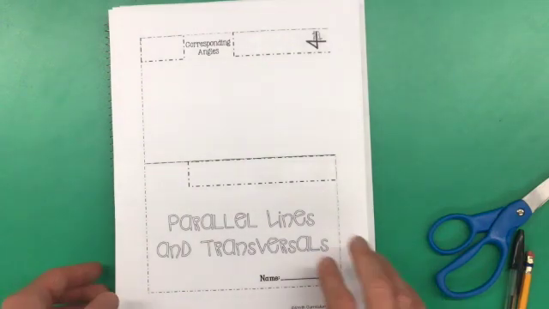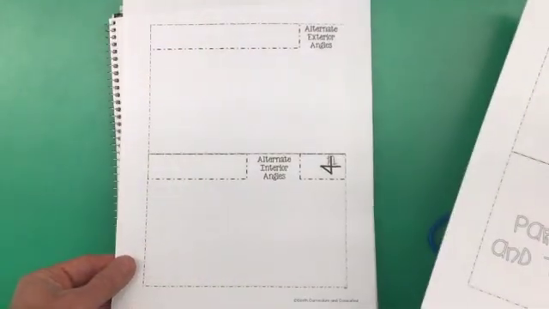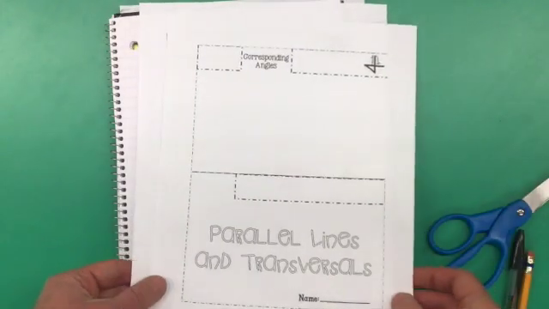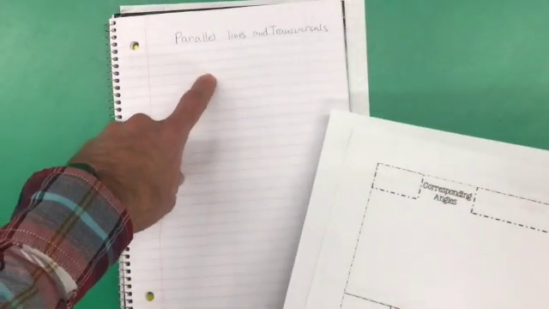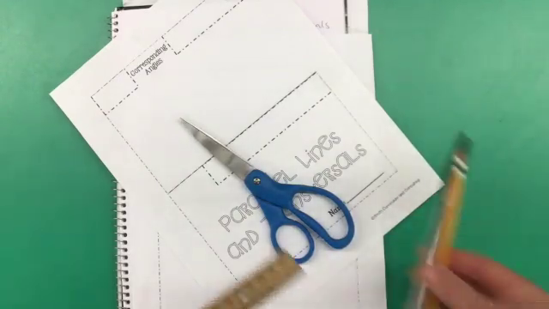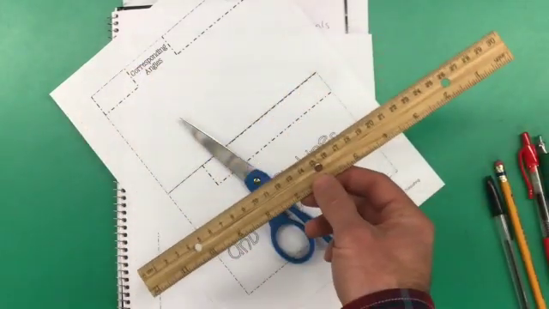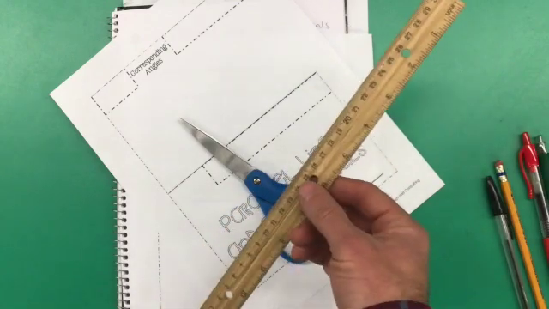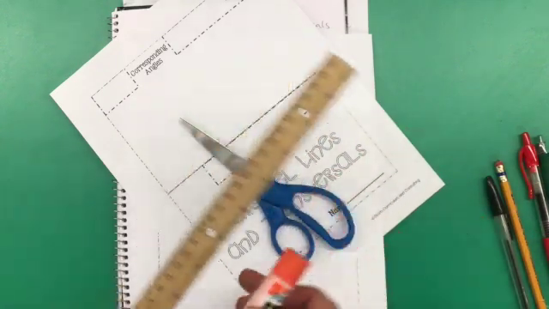For today's notebook entry, you're going to need this piece of paper that came home in your packets, this piece of paper as well, so just those two. Title your notebook entry here, Parallel Lines and Transversals. We're just going to need one page. You're going to need scissors as usual. You're going to need pen, pencil, maybe some extra colors would be helpful. You're also going to need a straight edge. So I have a ruler, but you can use anything that makes a perfectly straight edge that you can draw on, and then glue as well.